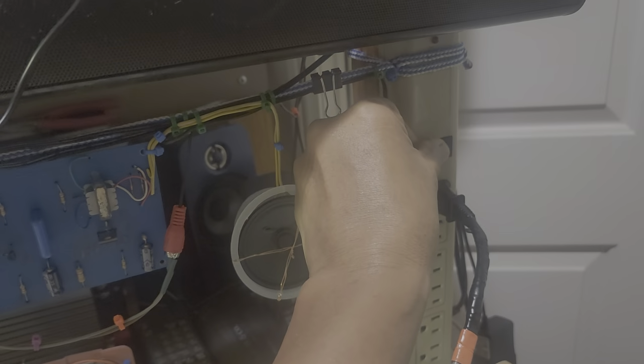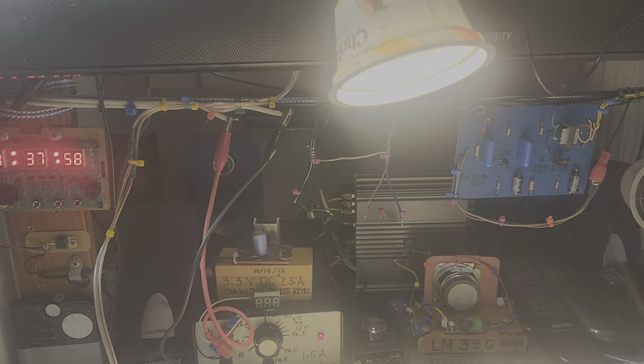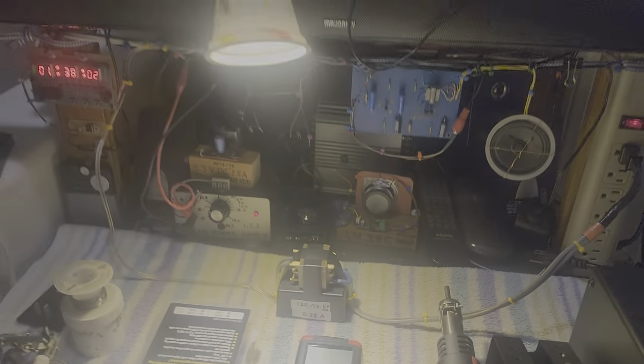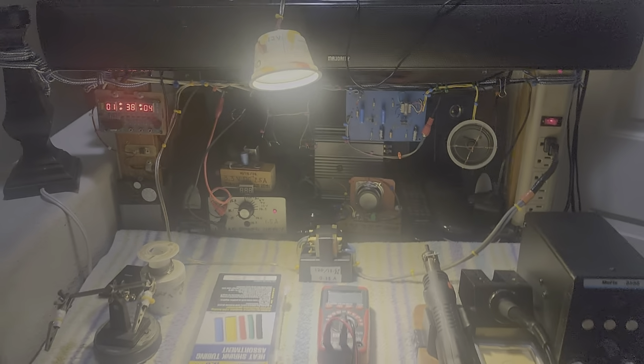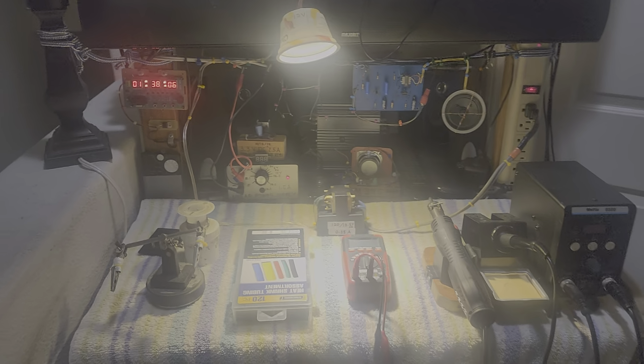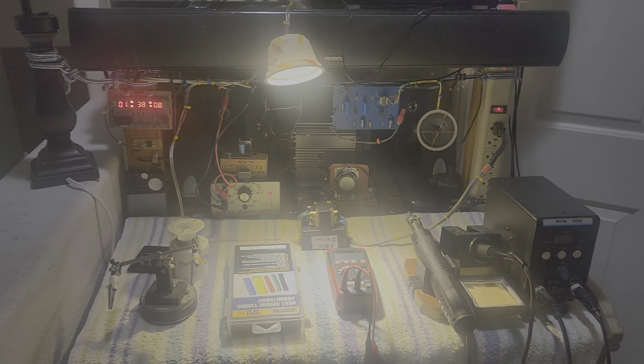To check if this really works, I will switch on the switch, and it works. It works. It's very bright. Okay, it's very bright.